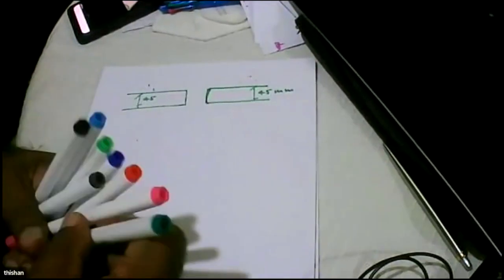These are only 45 millimeters thick. And then going like that.